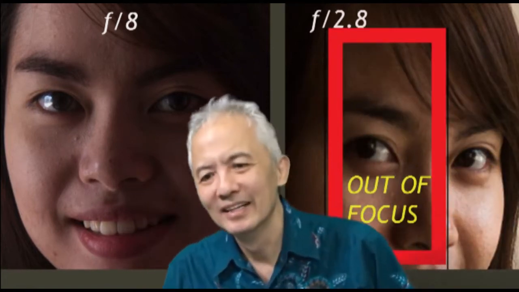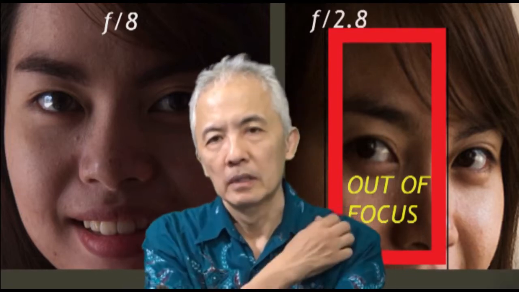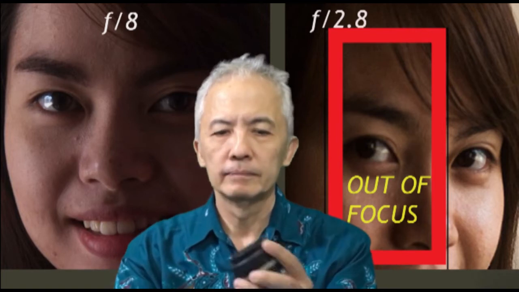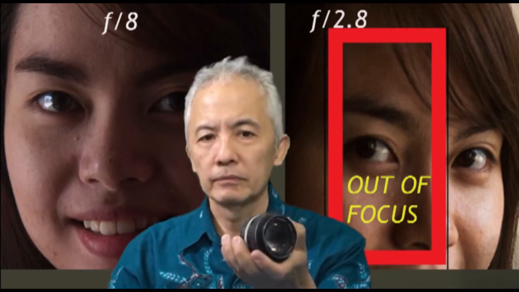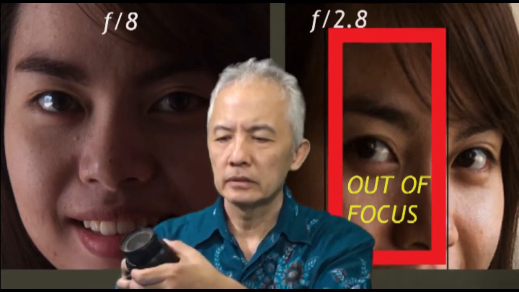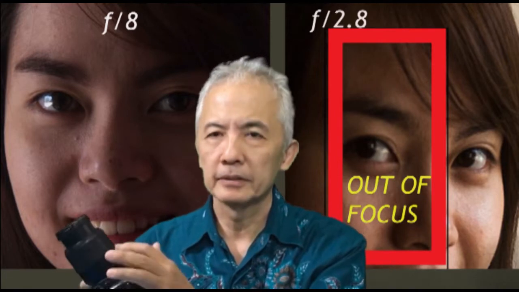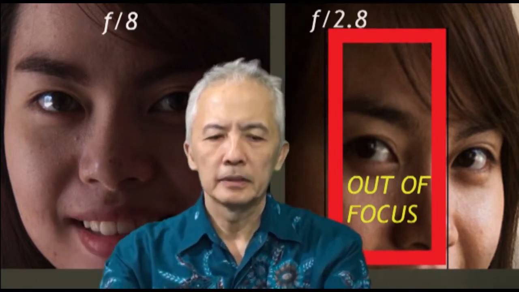YouTube. My name is Iwan Sahar and I want to explain about the use of aperture using 50 millimeter, and then also the kit lens using 55 millimeters.